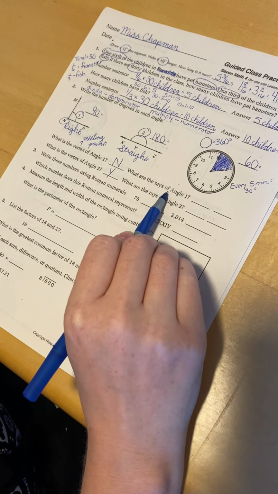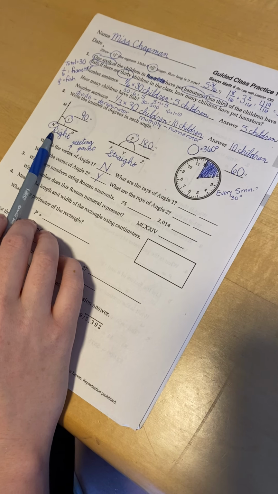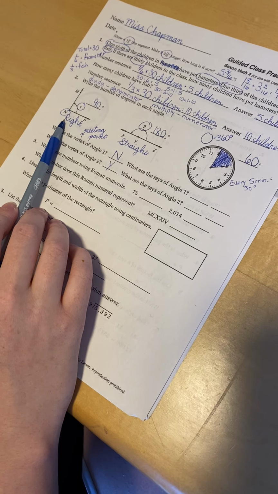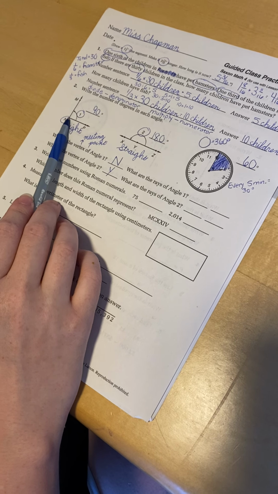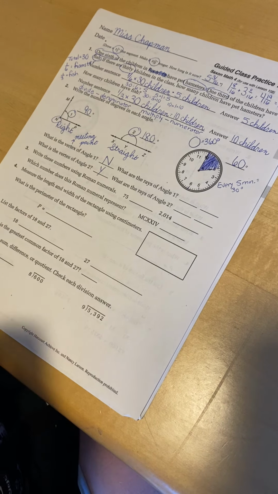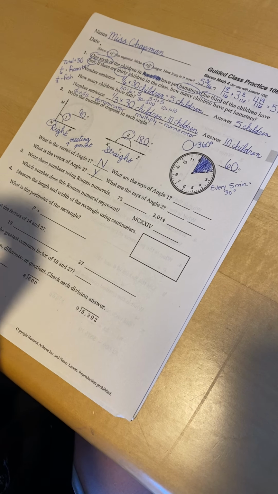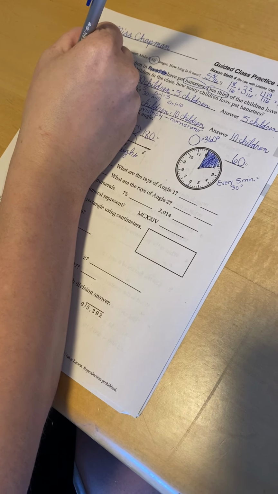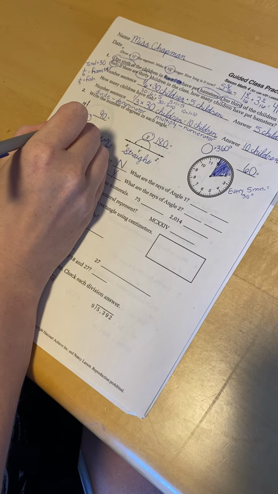What are the rays of angle 1? So I'm looking back at angle 1 here. It wants to know, what are the rays? What are the lines that are making it up? Remember, a ray is where there's a point on one end and an arrow on the other. So when I look here, I see that there's NM, and there's NP.